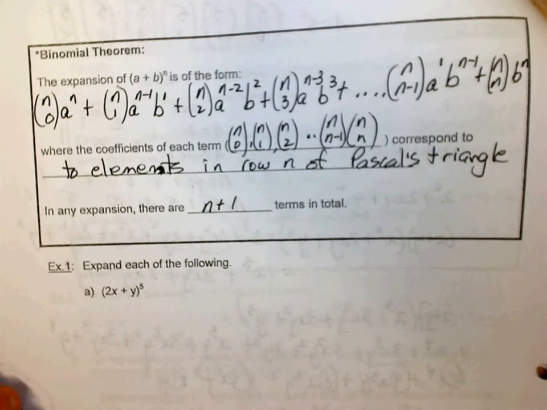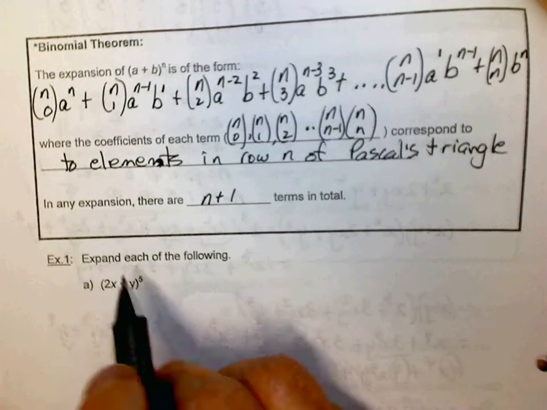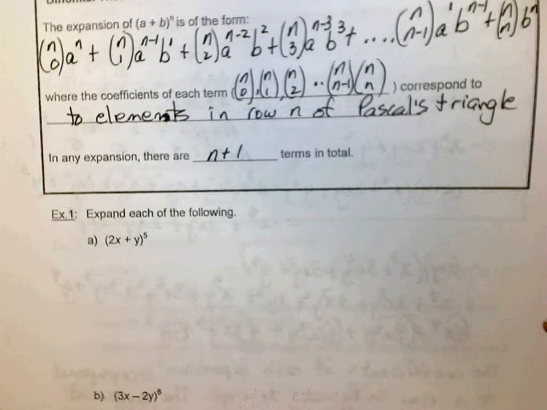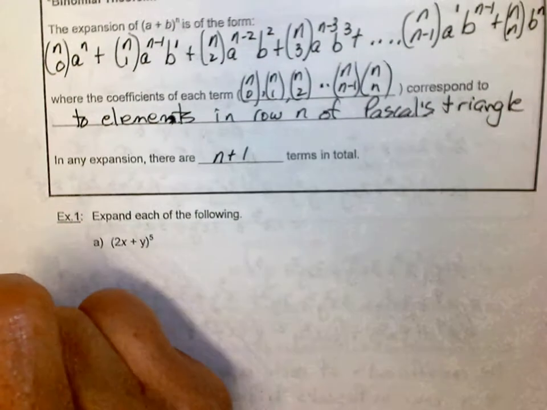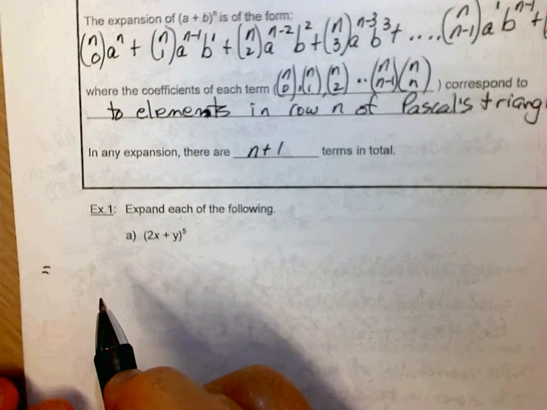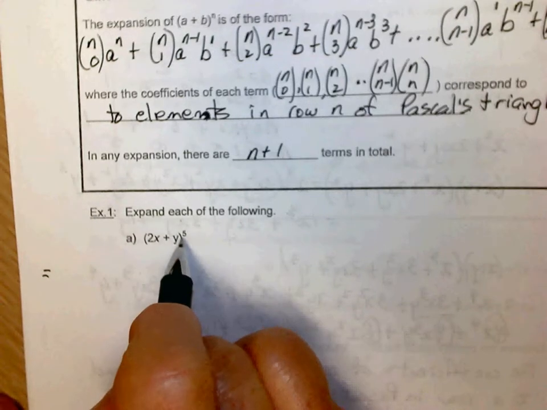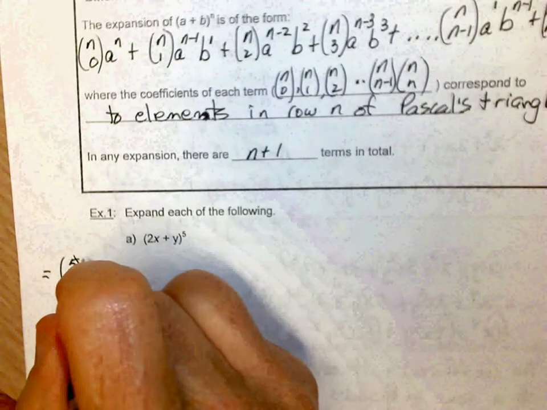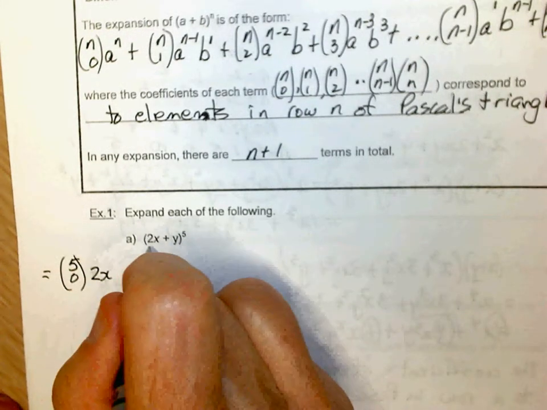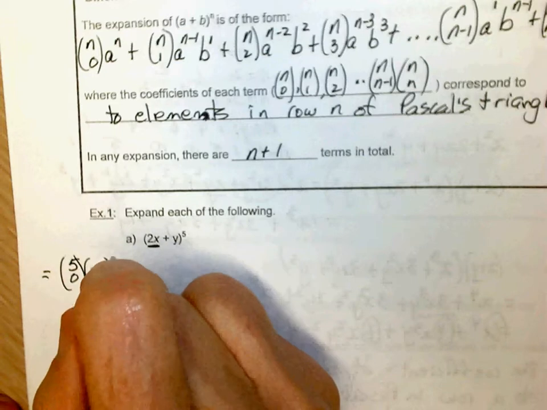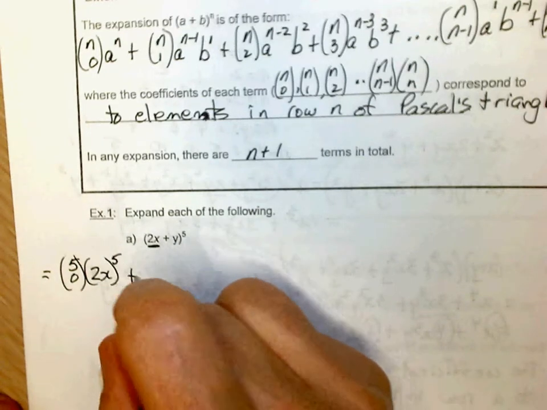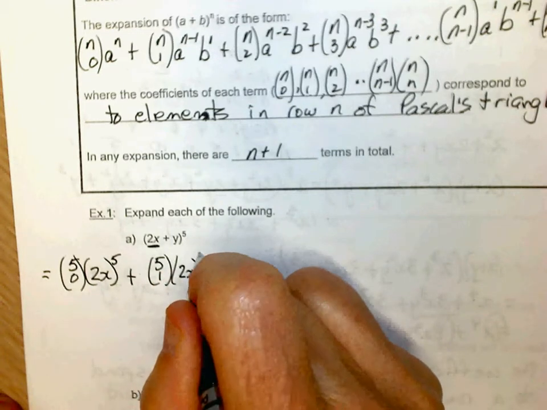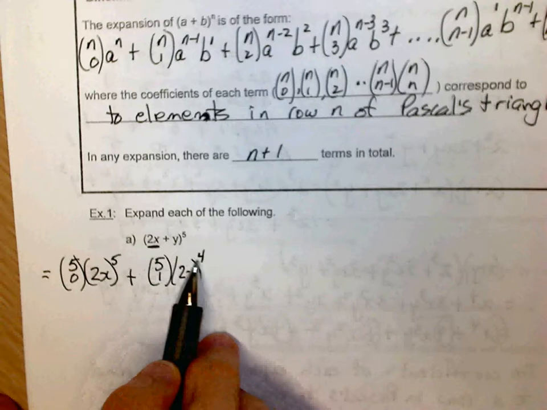Okay. All right, expand each of the following. Ready? Leave yourself plenty of room. So the exponent is 5. So 5 choose 0, and 2x, the first term is (2x) to the 5. Plus 5 choose 1, (2x) to the exponent now 4, because the exponent on the first term goes down by 1, and it's y to the 1.